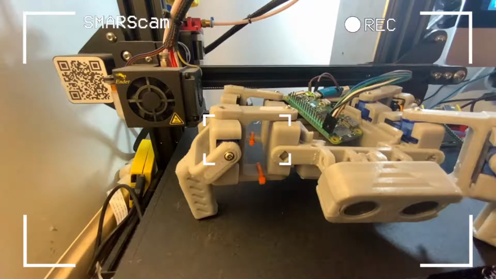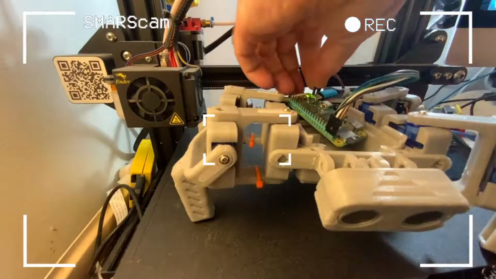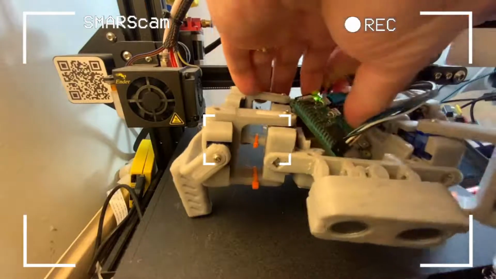Not sure why that's being so slow. Let's just give that a refresh. And let's just stop that. Sometimes I find that the Raspberry Pi seems to glitch out if things are not running quite the way they should do. That's why.